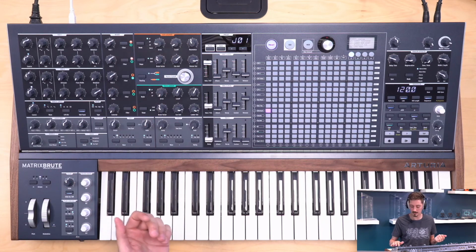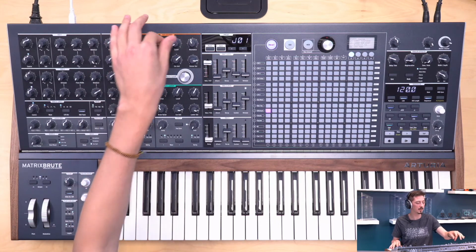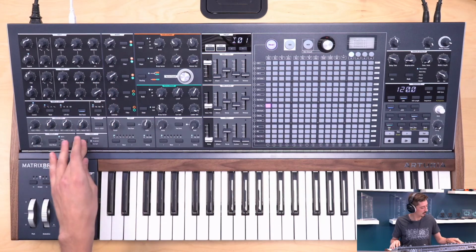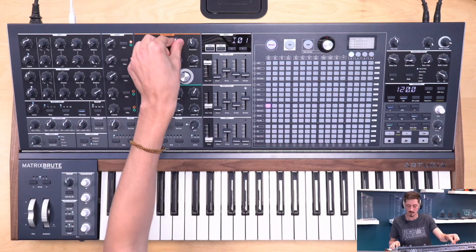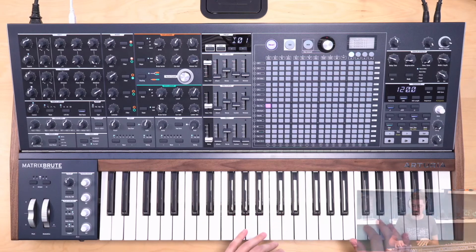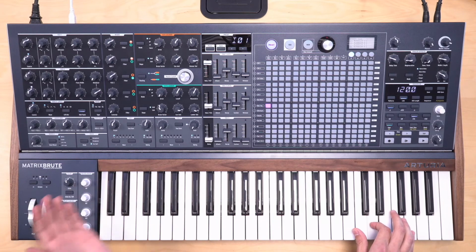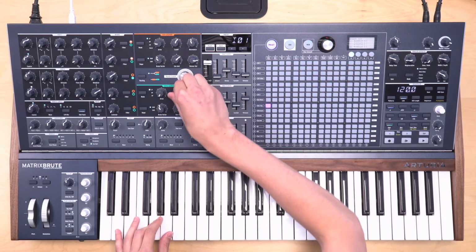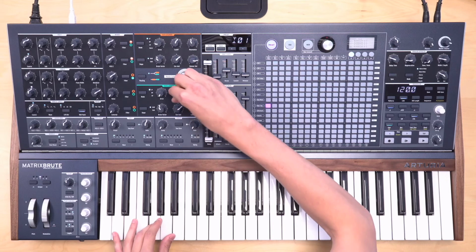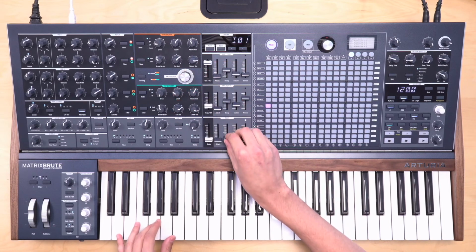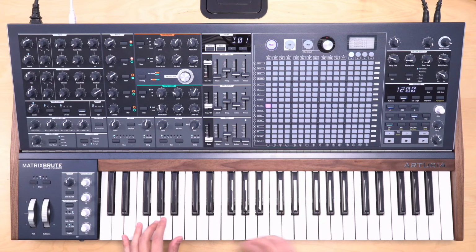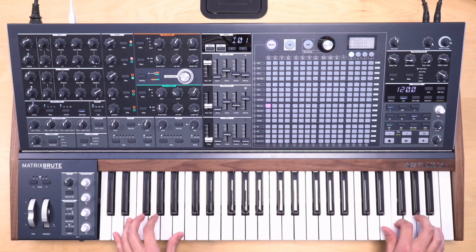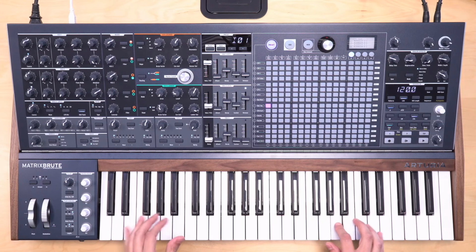So you can assign, for example, one side of the keyboard to one filter, and so like this. For example, on this side I have this lead, and on the left side I have the oscillator 3, so I can have this bass sound on the left and this lead sound on the right.